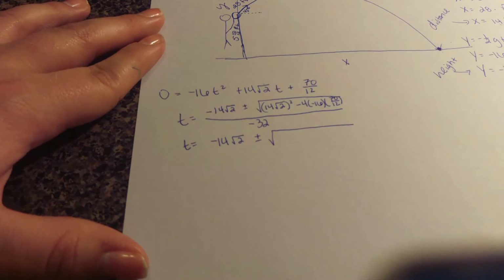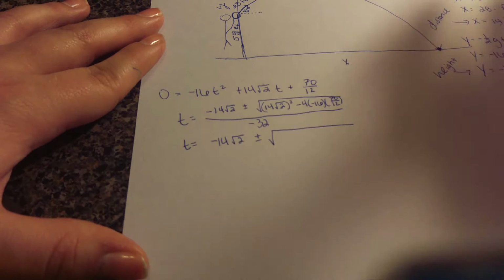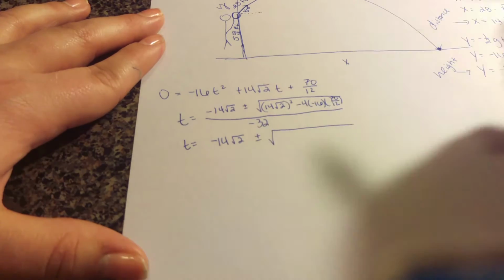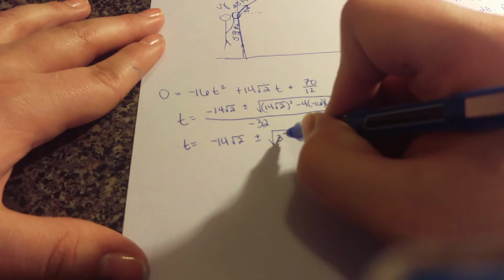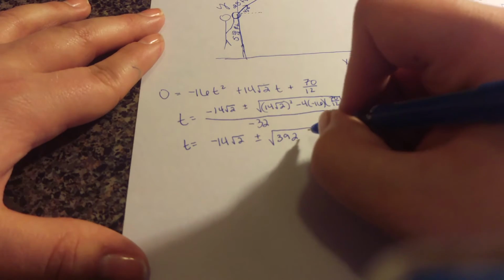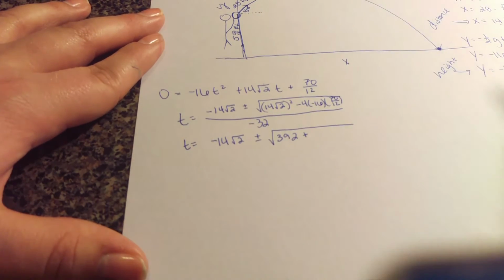14 times root 2, squared. So 14 squared gives me 196, and then 2 squared gives me 2. So 196 times 2 gives me 392. And then here we've got a double negative.